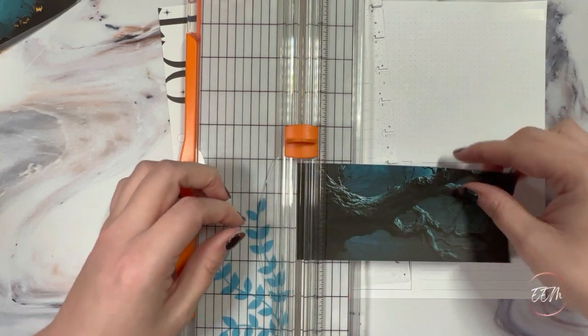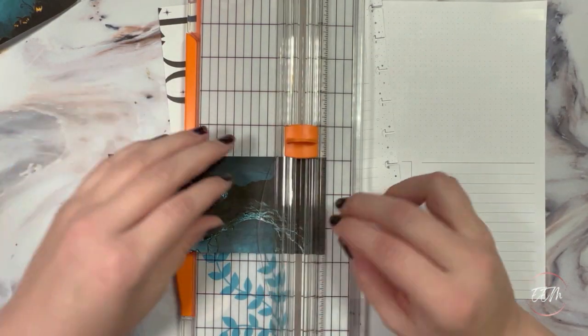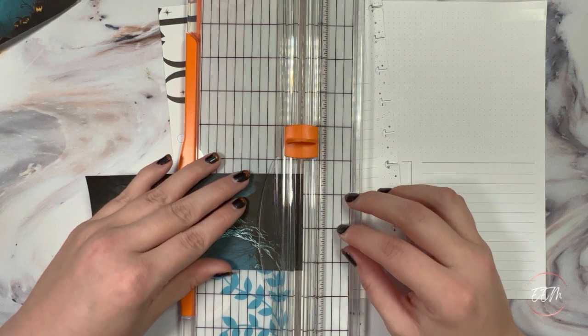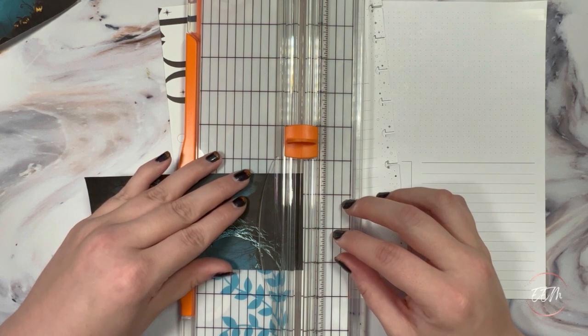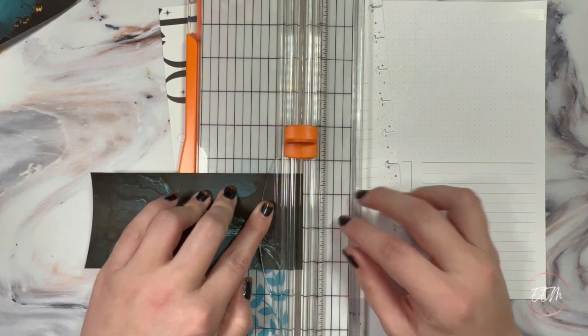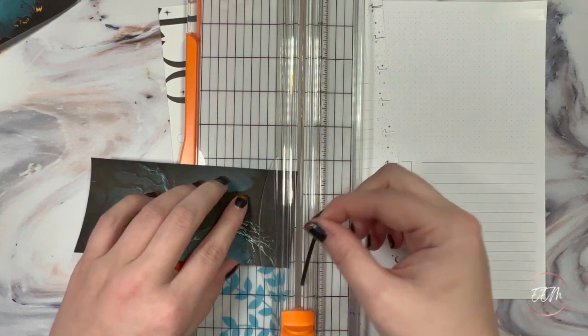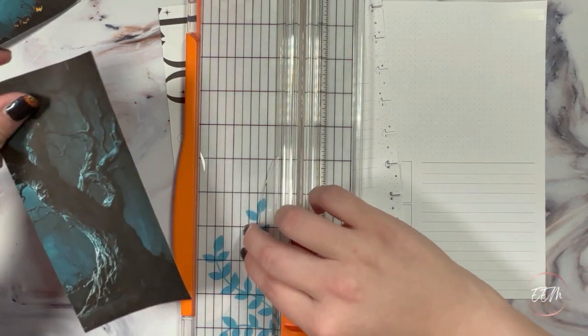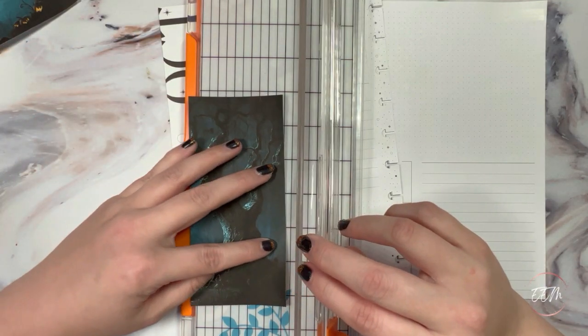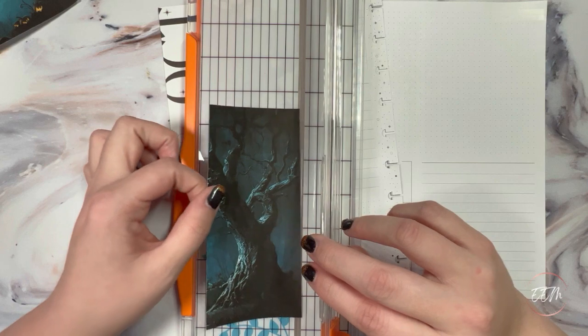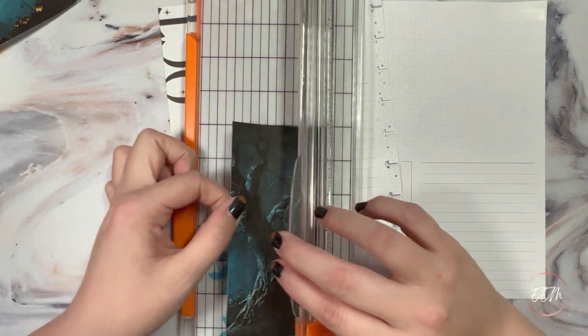And actually I'm going to flip this around. The reason why I'm flipping this around, I'll explain in just a minute, is because I can hold down the image and this flap here for more control, and then I just slice it. Okay, so that cleans it off really nicely. And now we're going to flip it this way. Okay, there we go.